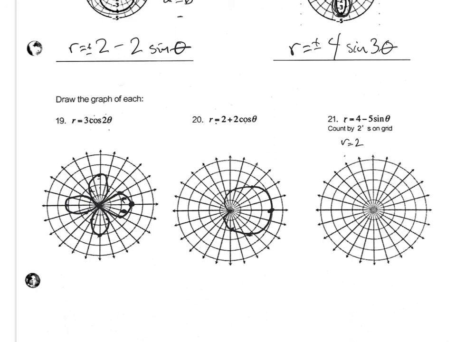So it would be here. I am counting by 2s. And so if you count by 2s, that means we'd be left 2. That's really a 4. Right 2, that's also a 4. And this is the part that's difficult. It's not quite 1. So this inner loop is tiny.